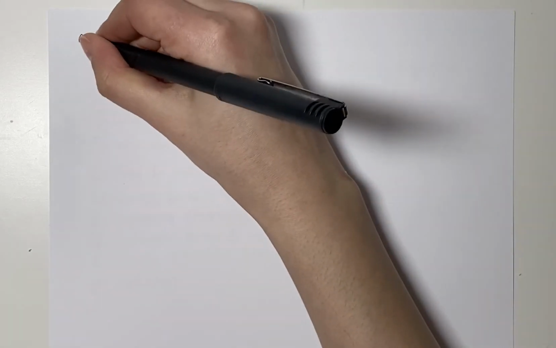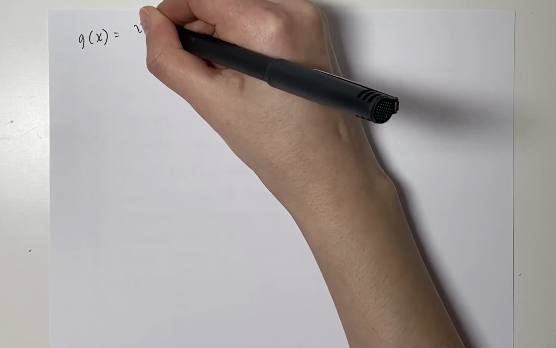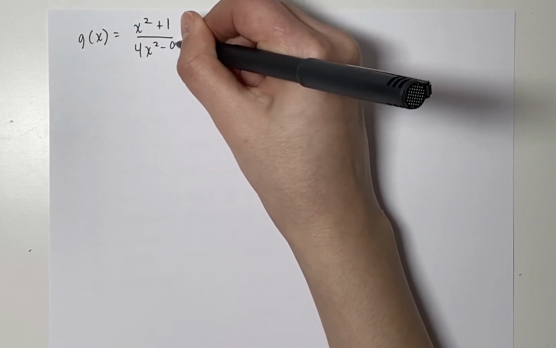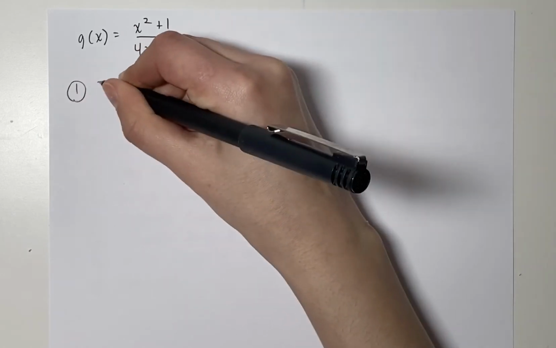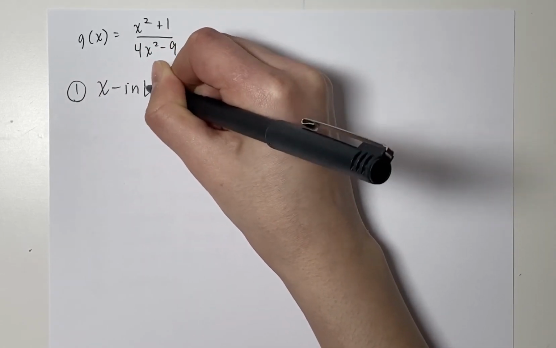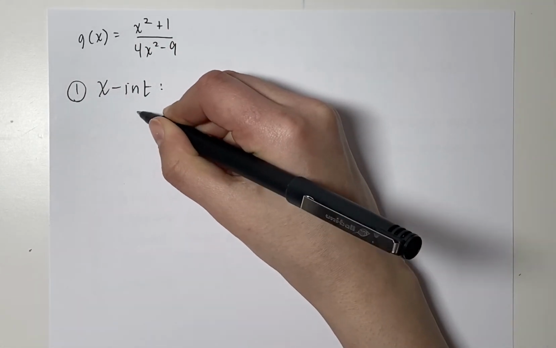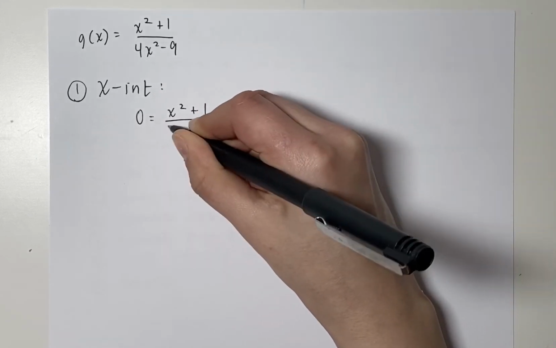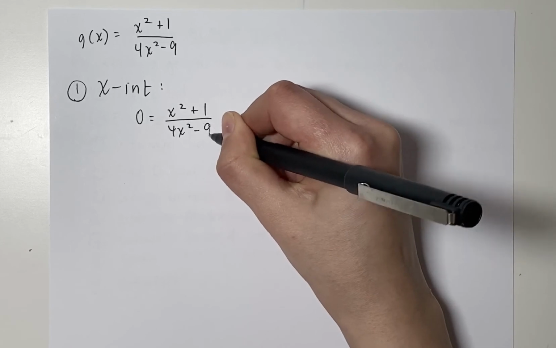We're going to be graphing a problem. So say we have our function g at x equals (x squared plus 1) over (4x squared minus 9). Our first step is finding our x-intercepts. So 0 equals (x squared plus 1) over (4x squared minus 9).